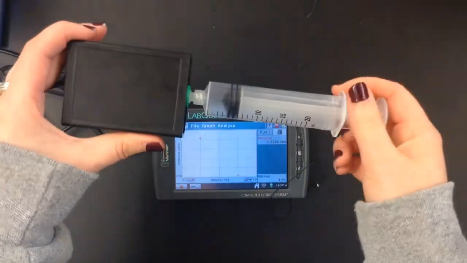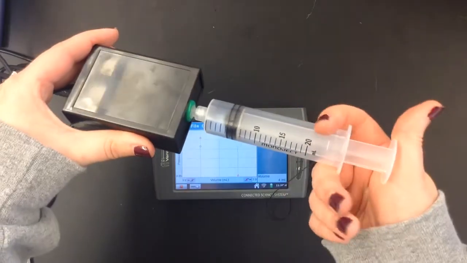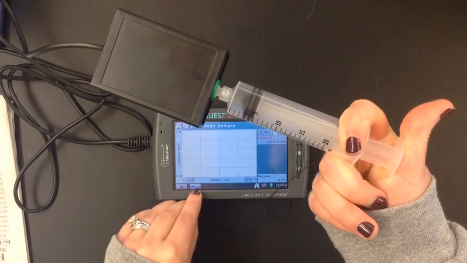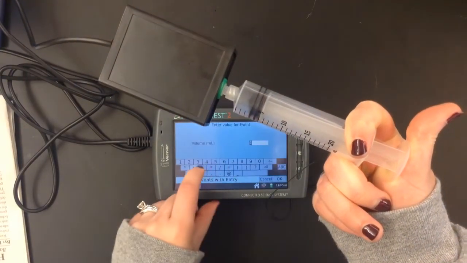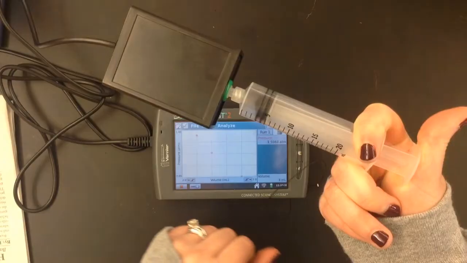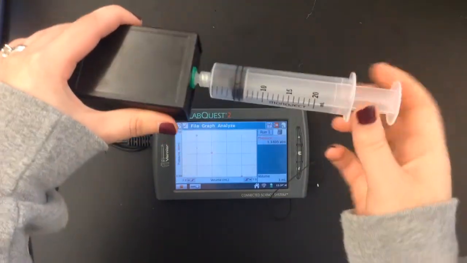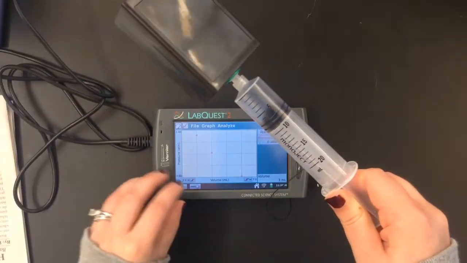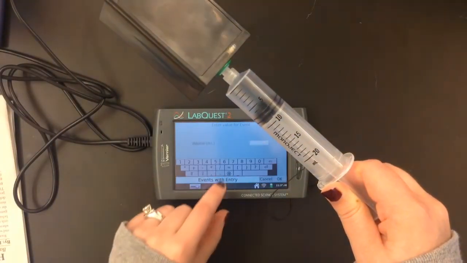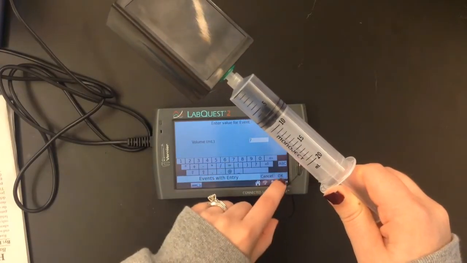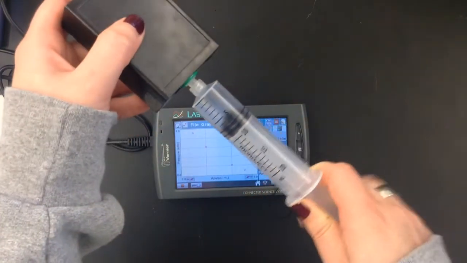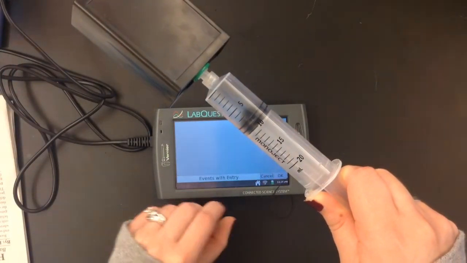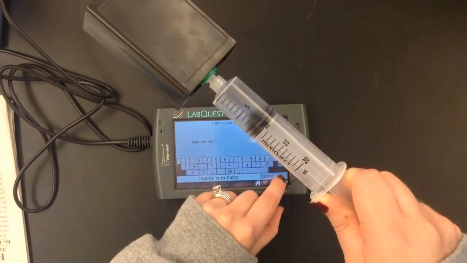And then the procedure says to keep repeating that with different volumes. So since I'm at 4, I'm going to push the syringe in to 3 and hit keep. Type in 3. So now I have 3 data points. I need at least 3 more. I'm going to pull my syringe out to 7. Hit keep. Type in 7. And then I'm going to pull it out to 8. Press keep. Type in 8.